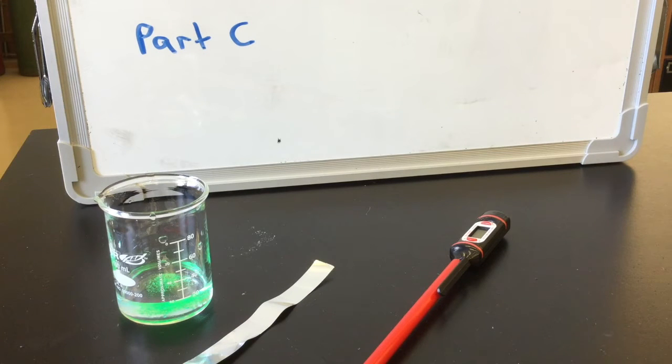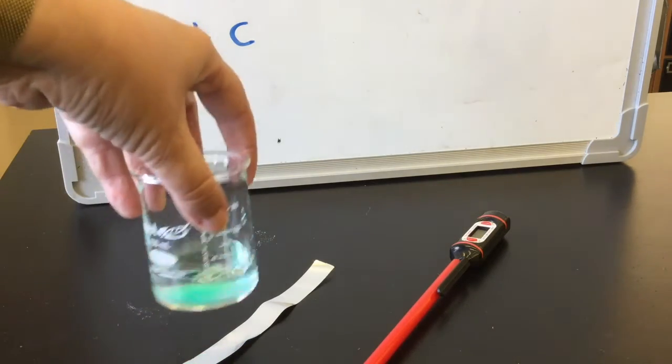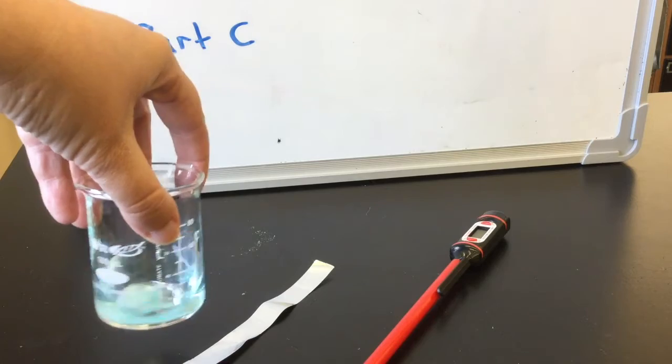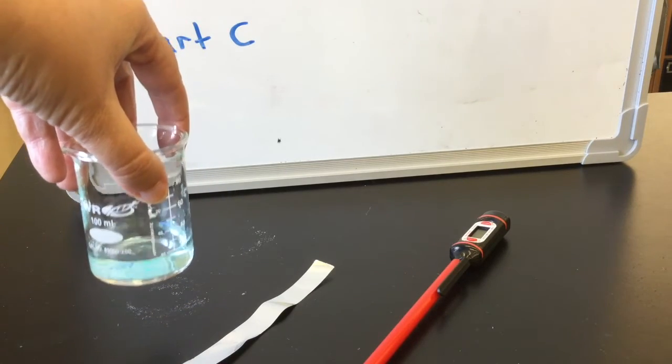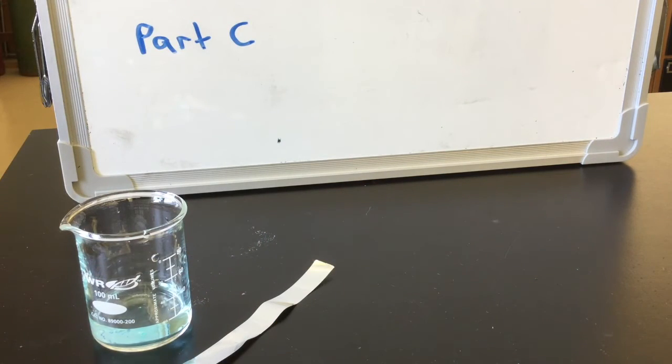Observe any changes when you just put the mixture in the bottom and after you have a chance to stir it. You may want to use a glass stirring rod to stir the material. Remember what you're looking for with a liquid. Then you're going to set up the temperature.